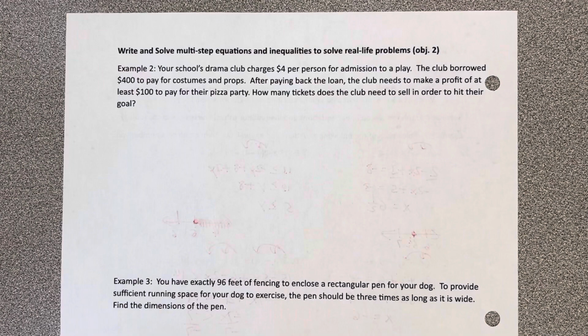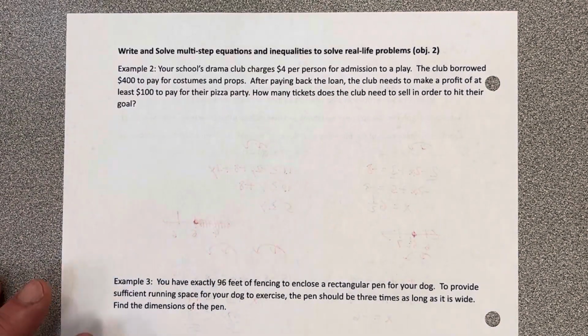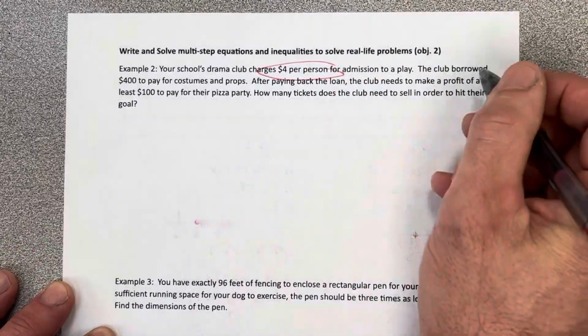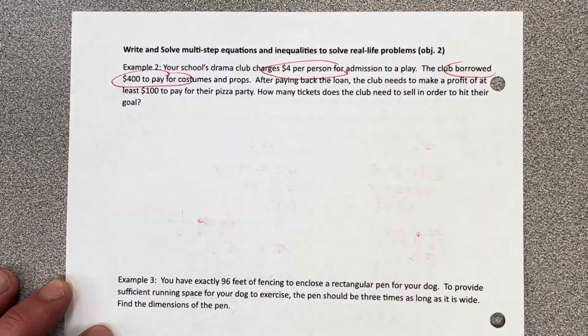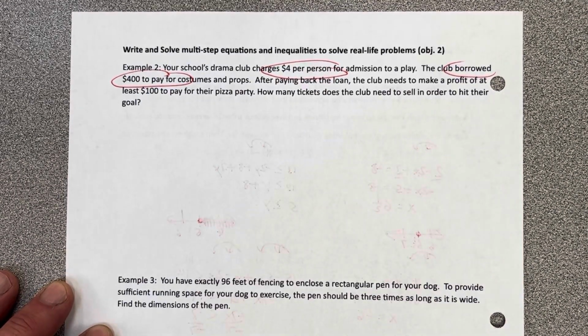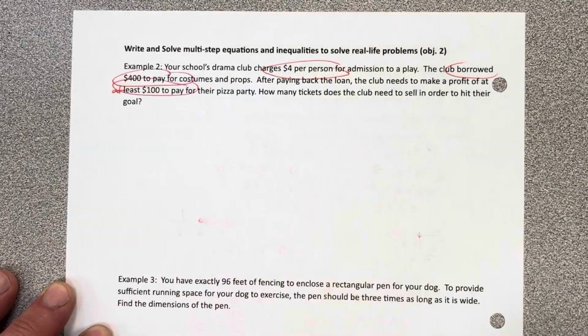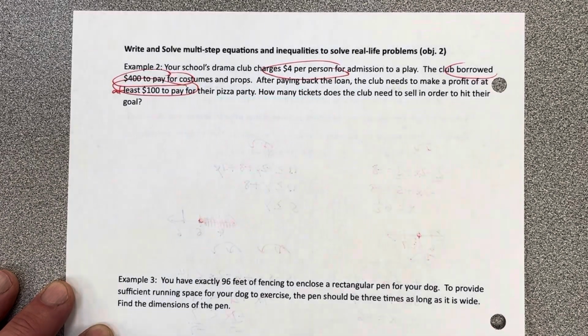So again, with word problems, I like to kind of circle what I know and then identify what we don't know. Usually that's gonna be our variable, and then try to write an equation for it. So your school's drama club charges $4 per person, but they borrowed $400 to pay for costumes and props. After paying back the loan, the club needs to make a profit of at least $100 to pay for their pizza party.